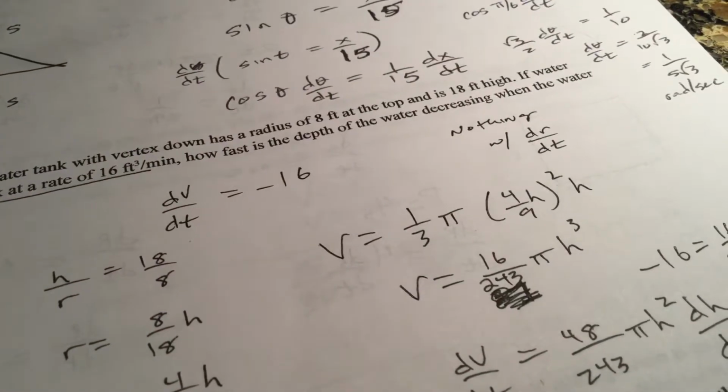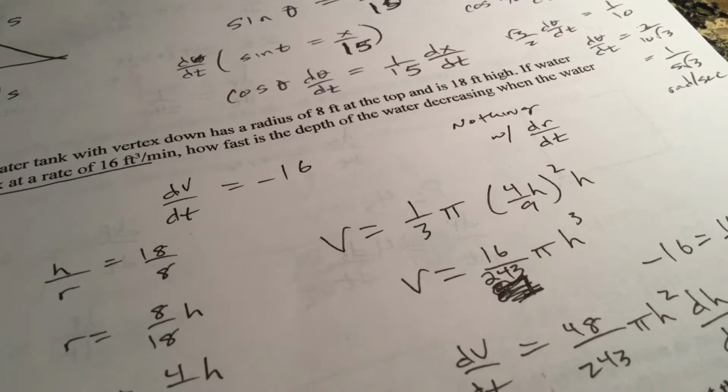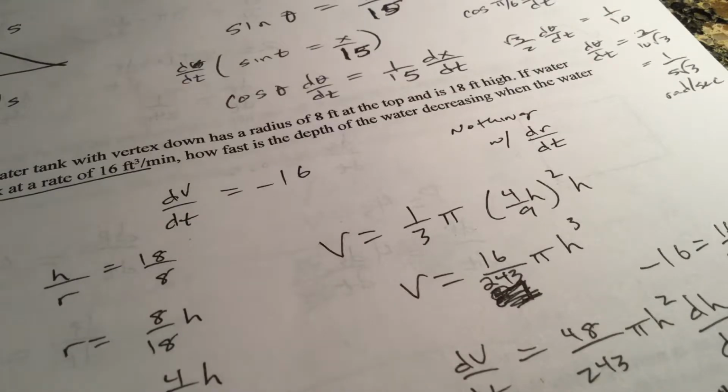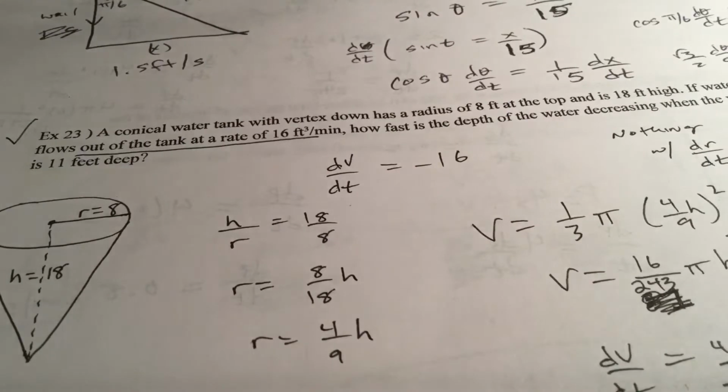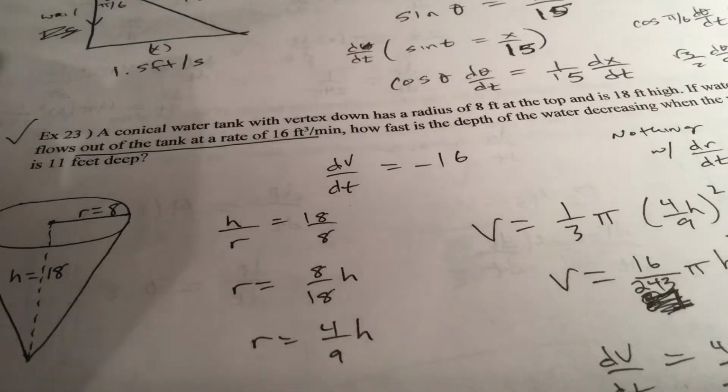A conical water tank with vertex down. I love these. You're going to see these definitely sometime again. Big time on quizzes and tests. If the water flows out of the tank, folks, that's finally, we have a volume derivative that is negative. Okay, it's flowing out. Water's flowing out. dV/dt is negative 16.